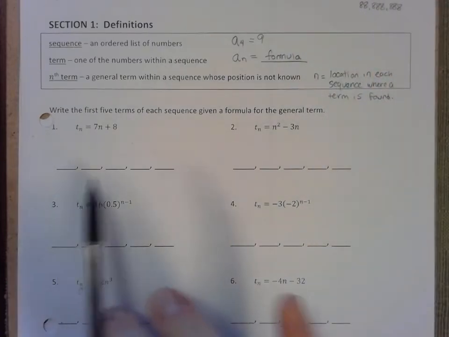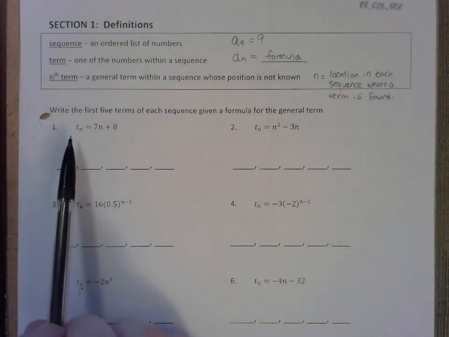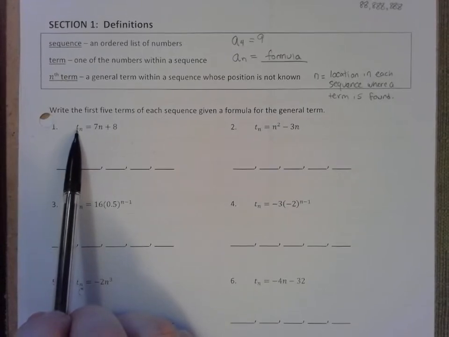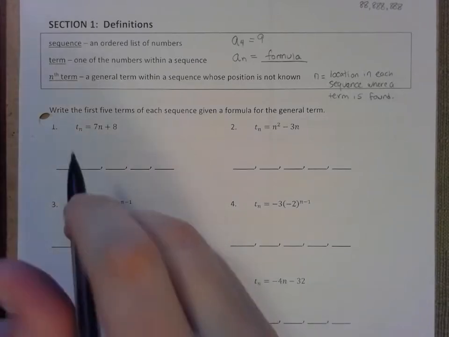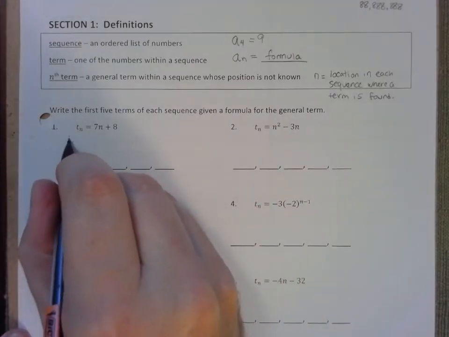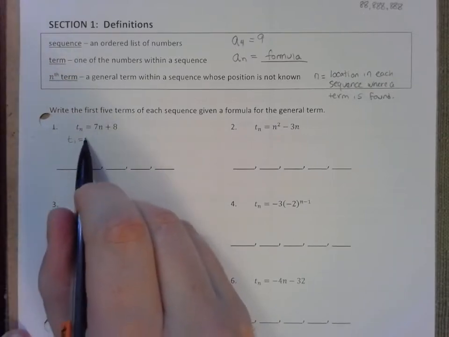If I don't have a sequence laid out with me like we did in our warm-up, but I do have formulas for them, what I can do is generate the sequence by plugging in values of n. Starting with our first one. Now here's the pattern defined as t of n. So a term in the sequence that's nth in its place is 7n plus 8. In order to find the first term, t sub 1, I'm going to substitute the value of 1 in place of the n.